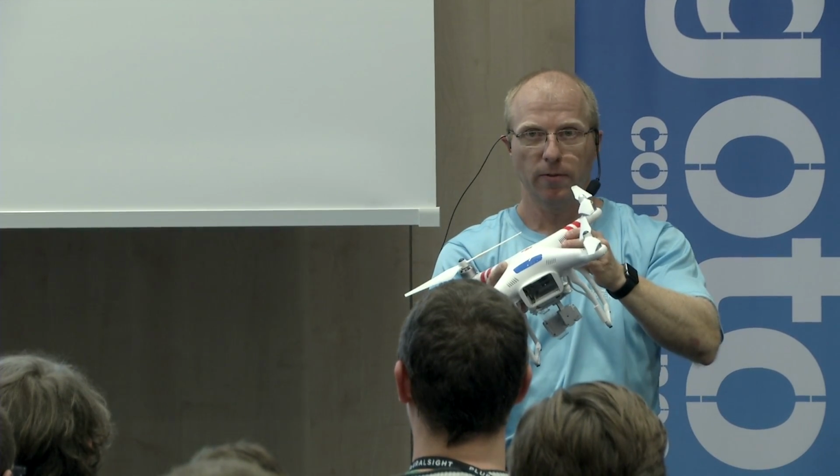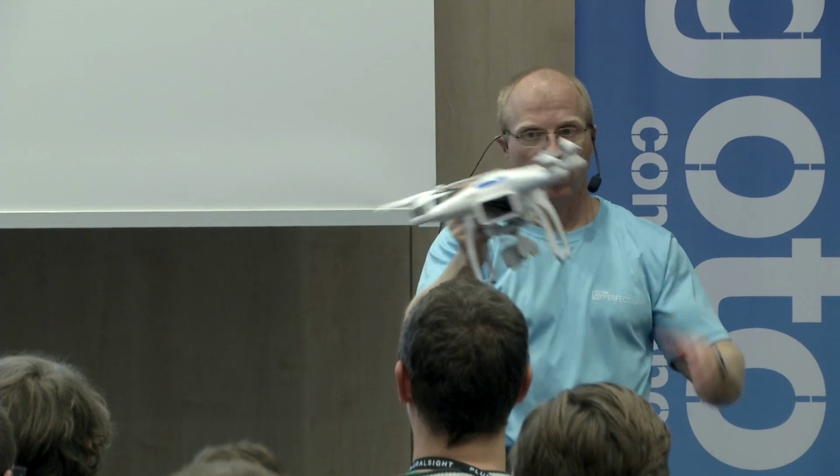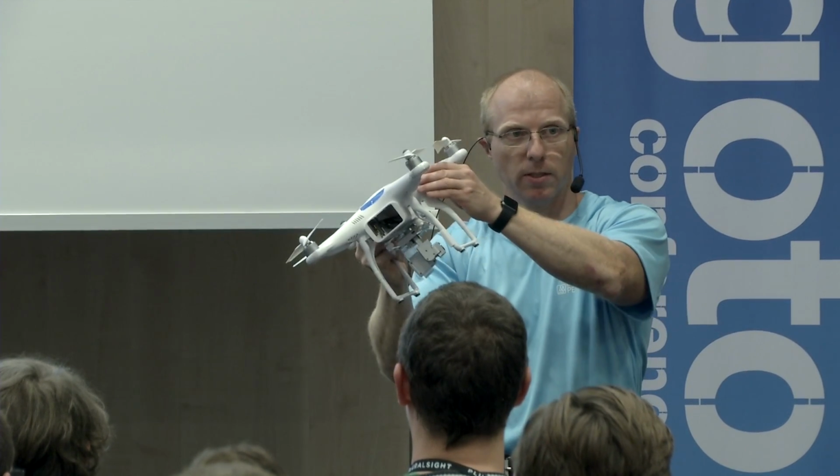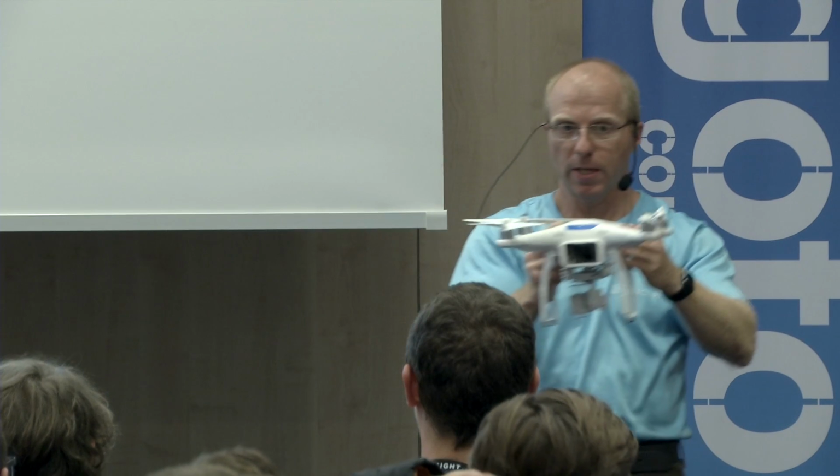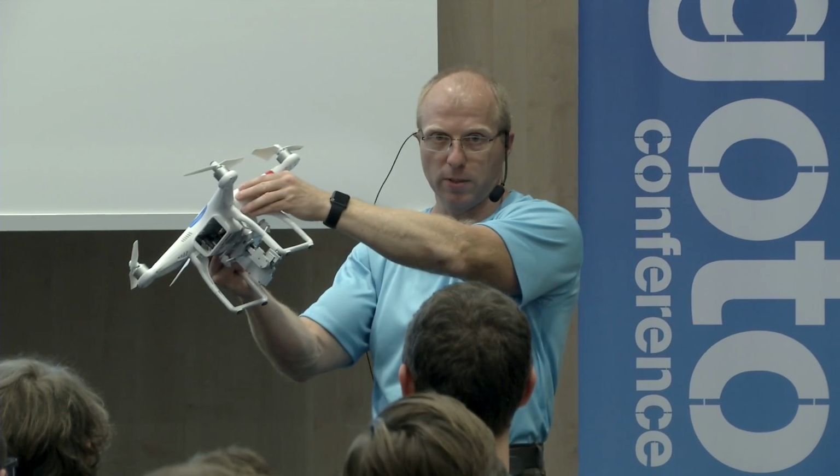Then it tilts, and it flies away. And if I want it to just fly in one direction, but not increase the altitude, of course I increase the speed on 2 propellers and decrease the speed on the other 2, so that the combined pitch is kept the same. Then it just tilts and goes in one direction.